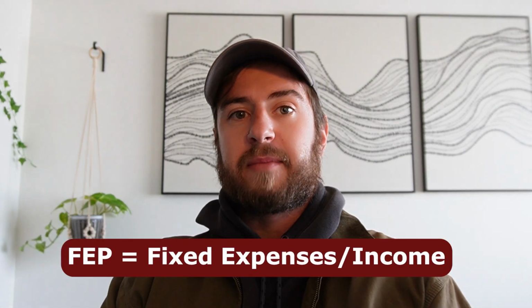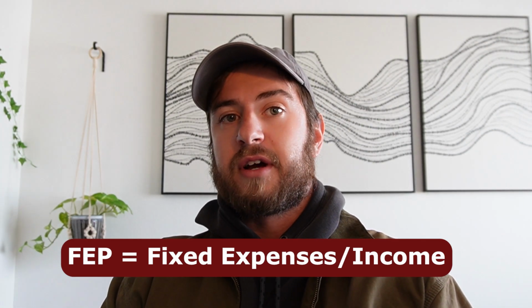So fixed expenses percentage is really pretty simple. You aggregate the cost of all your fixed expenses and then divide it by your take-home income, and that's your FEP, or fixed expenses percentage.